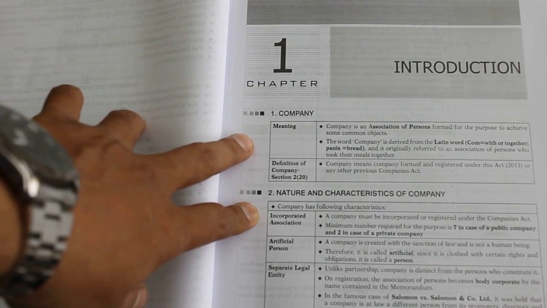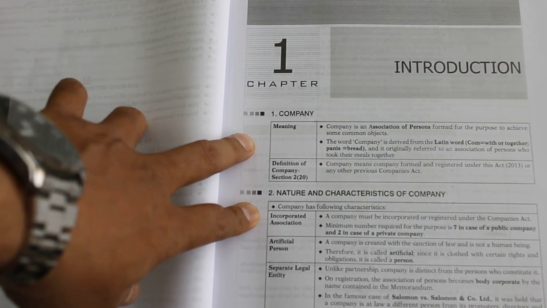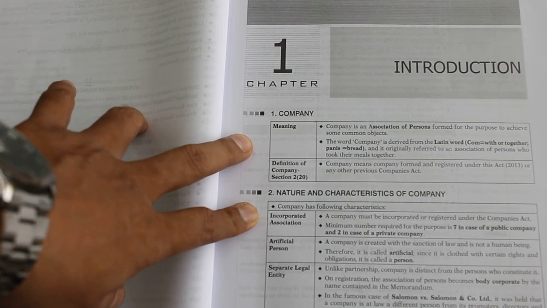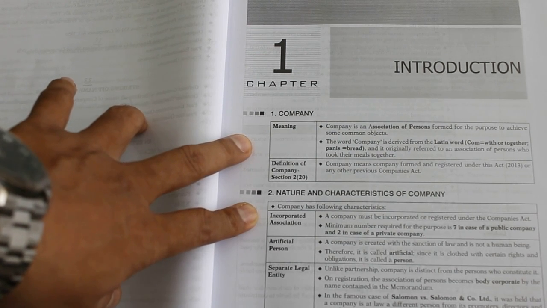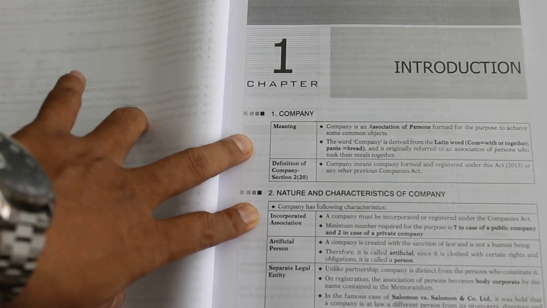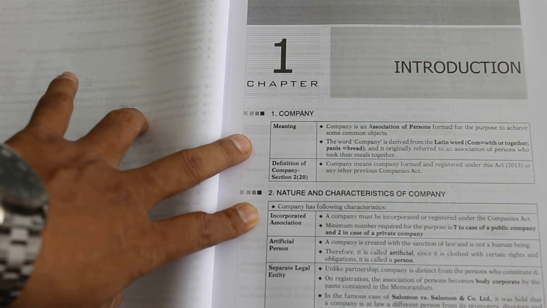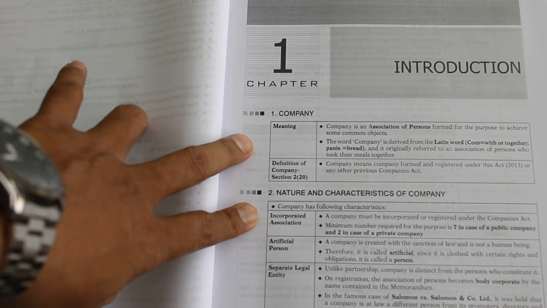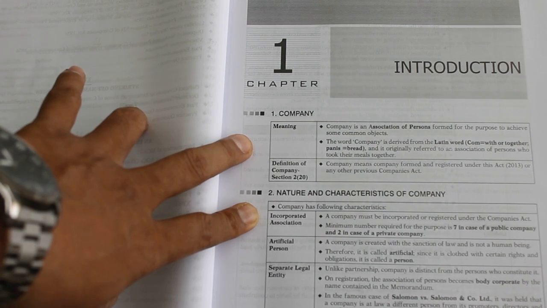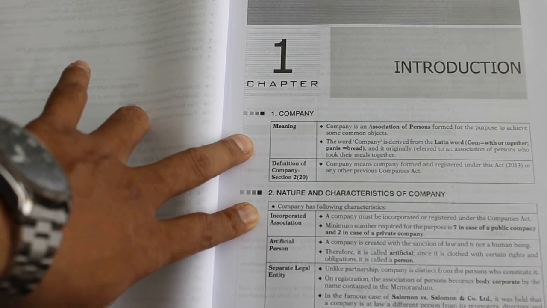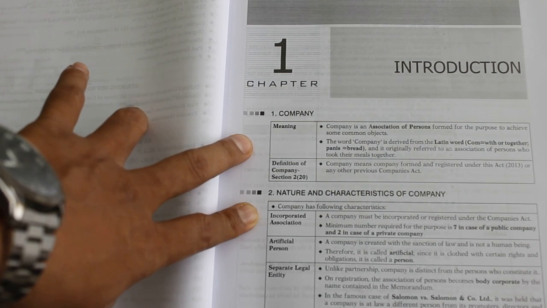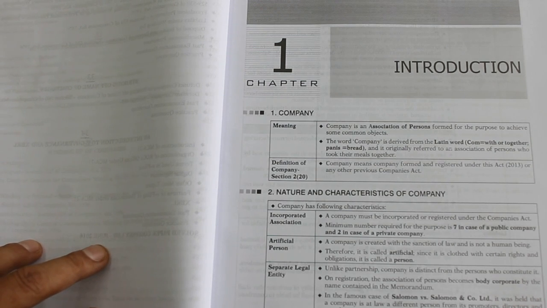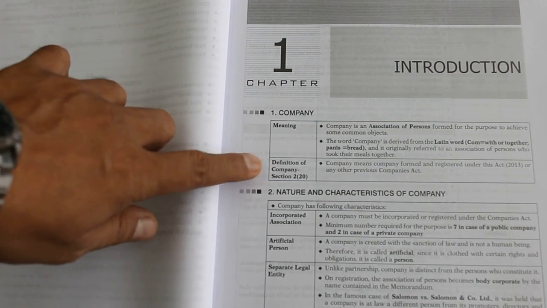Now the benefit of this tabular form is that you can get the point very easily. At the same time, if the examiner or institute asks you a particular question, you will always be able to write effectively. For example, if the question asked is to define the company, you will write the definition of the company as it is given here.